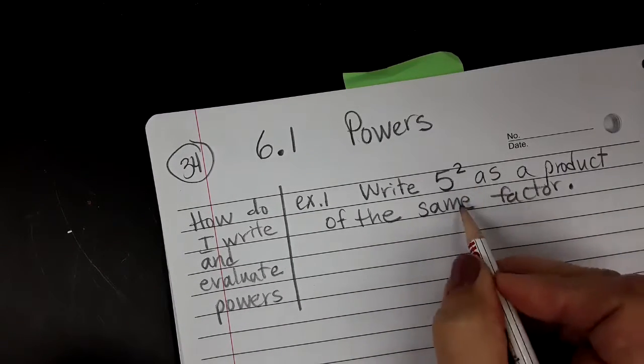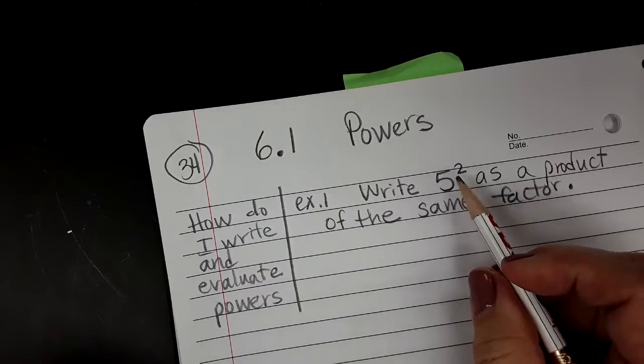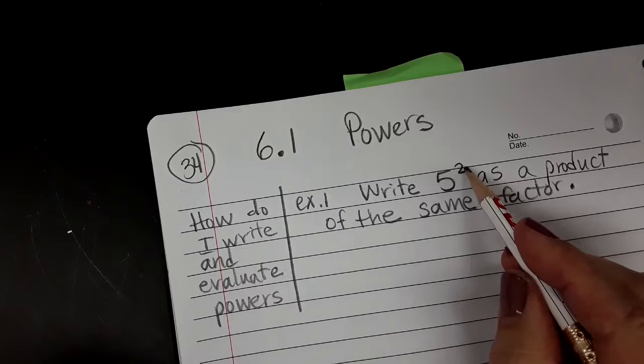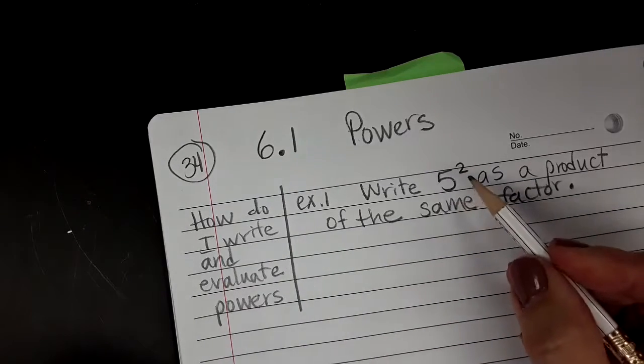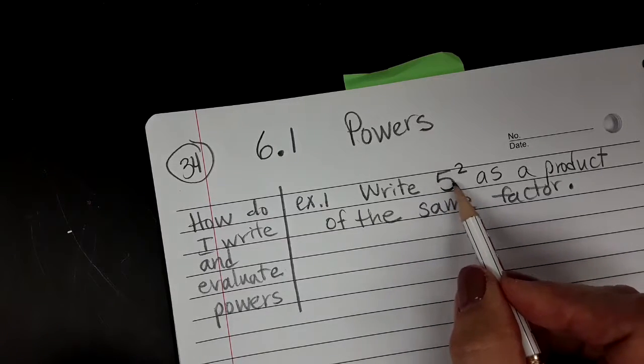So 5 to the second power, all it means is 5 times itself, just 2 times, because it's got the power of 2. Now let me clarify, this is not 5 times 2. This is not 10. It's 5 times itself, so it's 25.